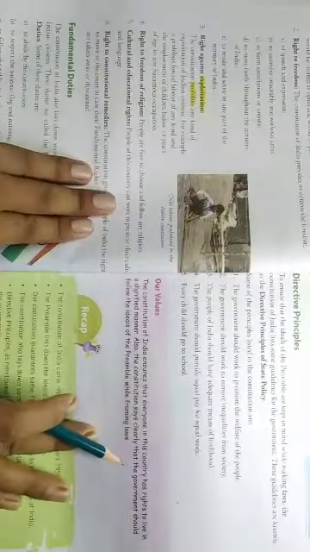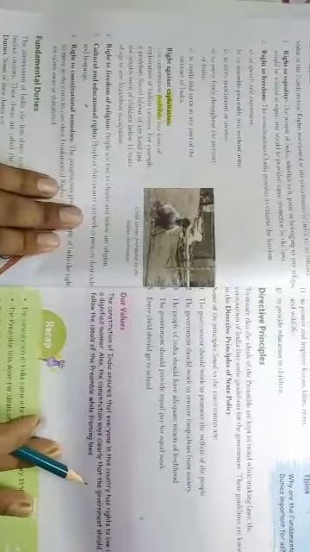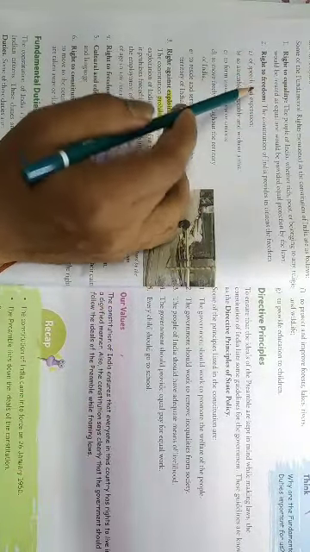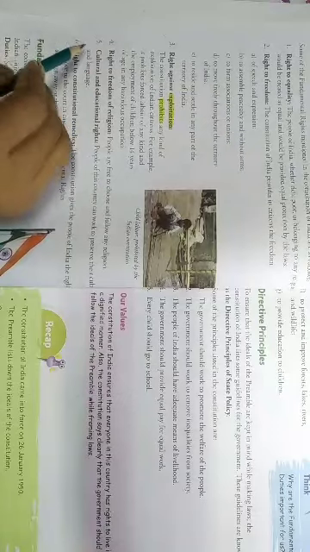Okay, so what are those fundamental rights? We will come to know about this. These are right to equality, right to freedom, right against exploitation, right to freedom of religion, cultural and educational rights, right to constitutional remedies. You have to keep all these points in your mind, okay, and you should never forget this.